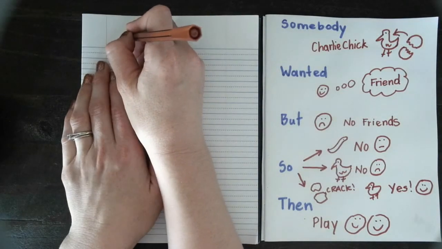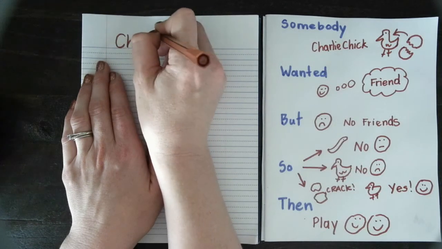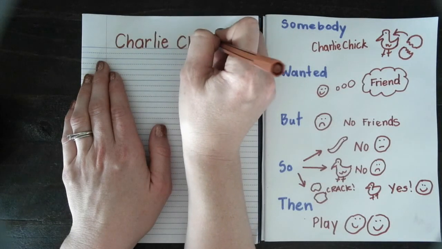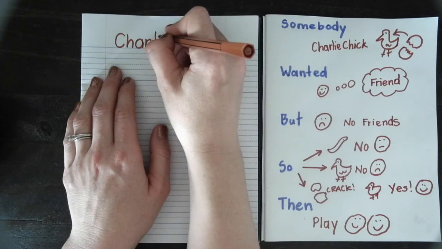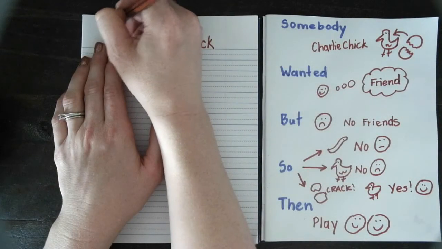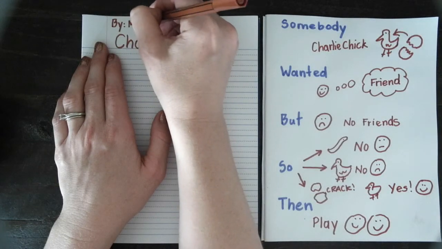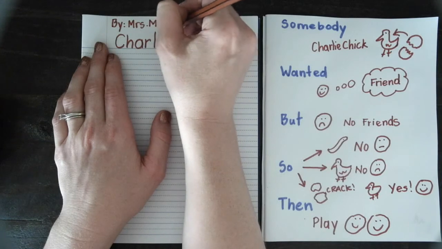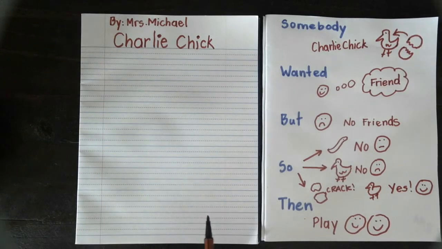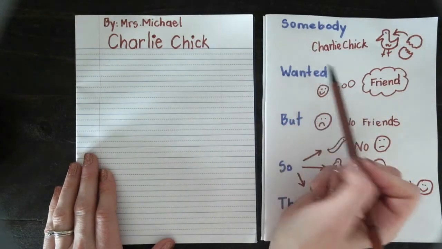So the name of my story is going to be Charlie Chick. Now remember, with titles, all of the main words are capitalized at the beginning, okay? And I'm going to put at the very top by, it's always important to put your name on there somewhere, Mrs. Michael. Doesn't exactly matter where your name goes. It can go at the end of the story too, but it's important that you put it somewhere because you're the author. So somebody, just as a recap, Charlie Chick is my character.